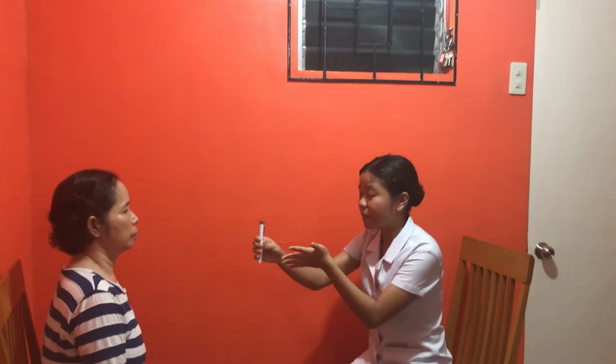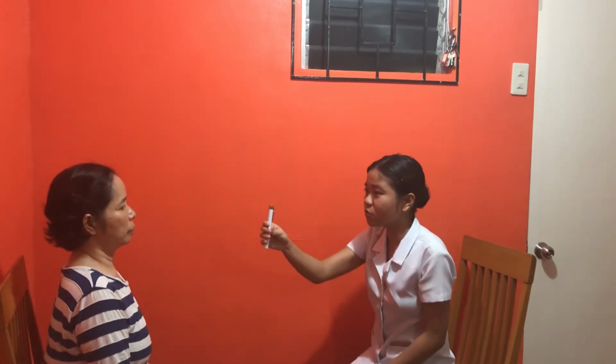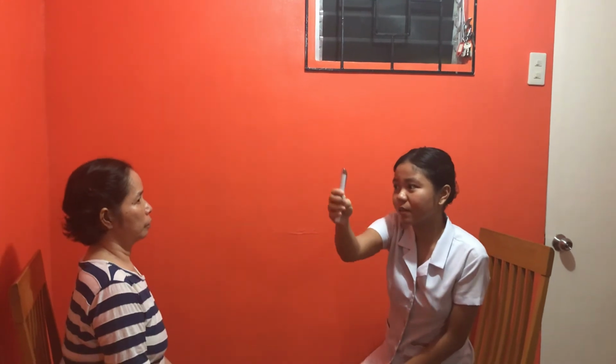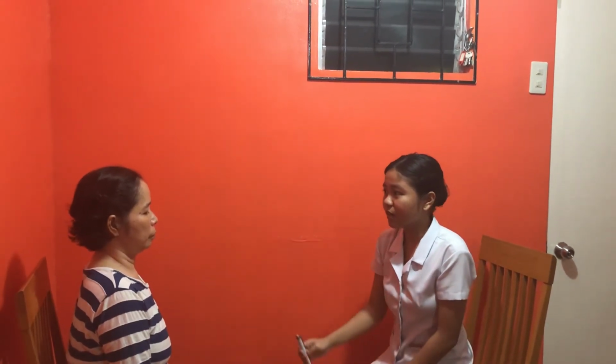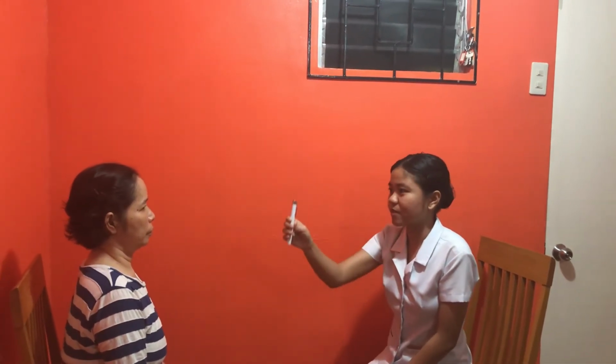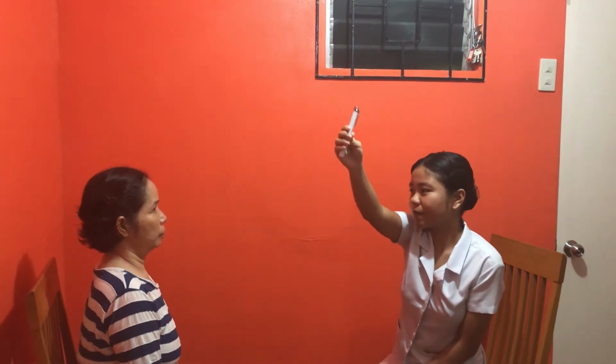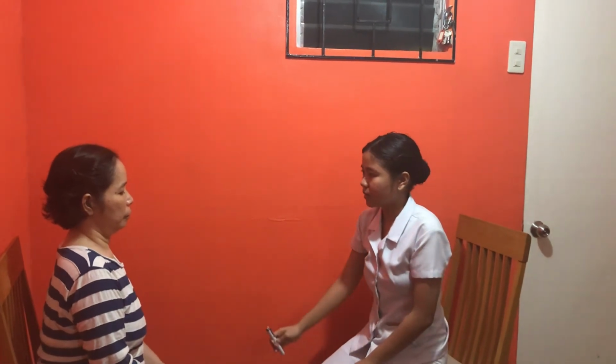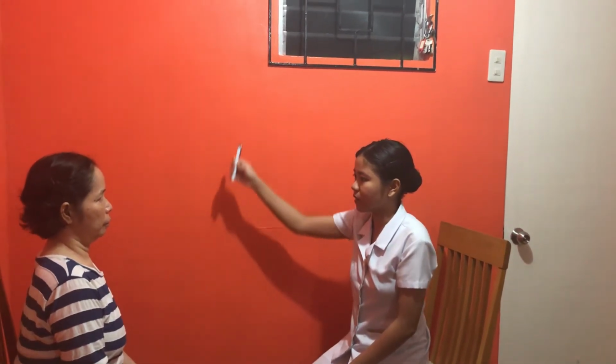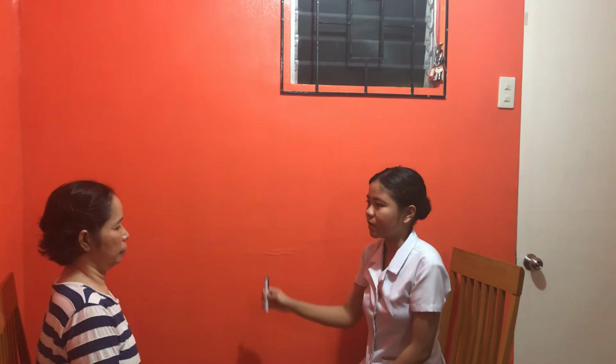And make sure that your head is still. So I'm going to move it to the 6 cardinal positions. Make sure to follow it with your eyes. So you need to start here, and then here, and then here, and then here, and then here, here, and then back to the center in a clockwise position.